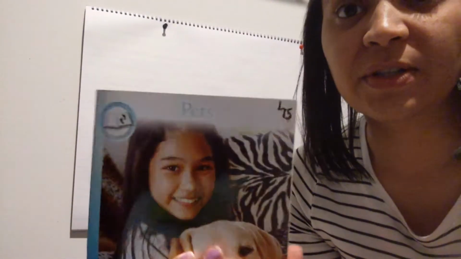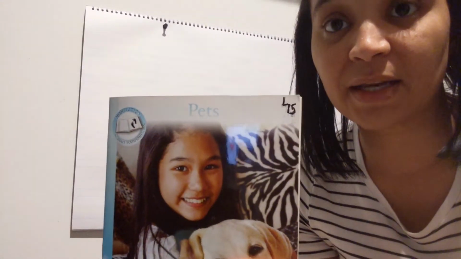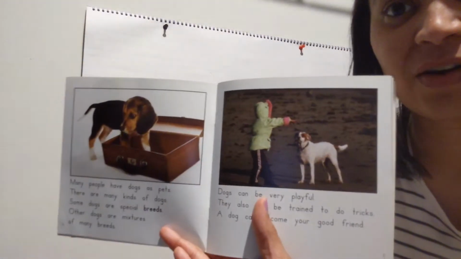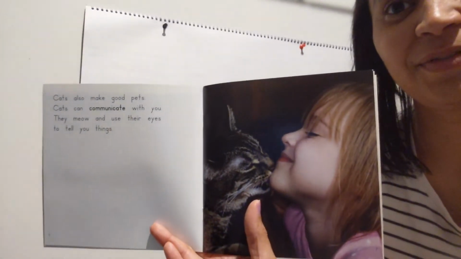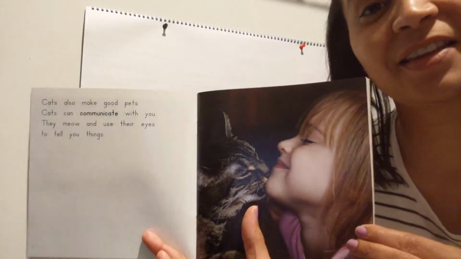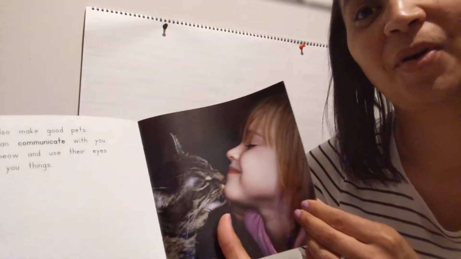As we read today, what are some things that you learned about pets? We can go in order. There are different kinds of pets. Very good. We learned that dogs have different breeds and they can be trained. We learned about cats, that they can communicate through purring or meowing.